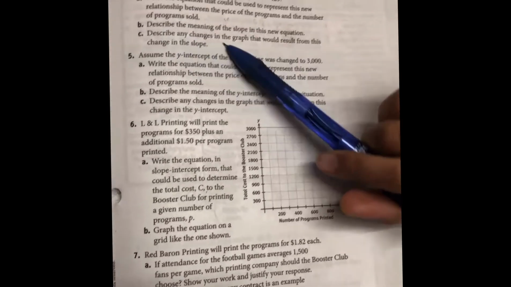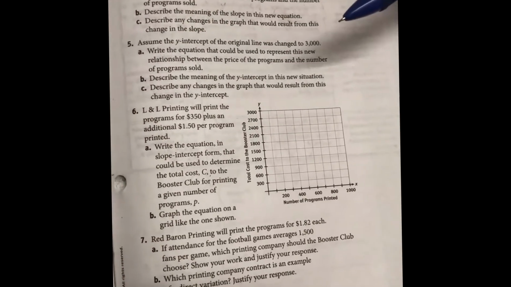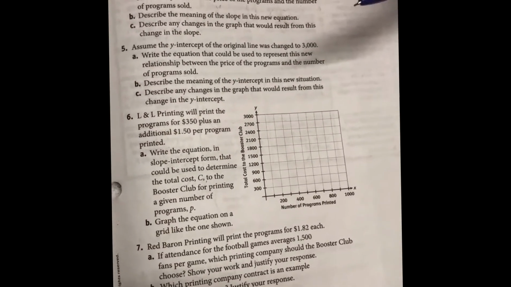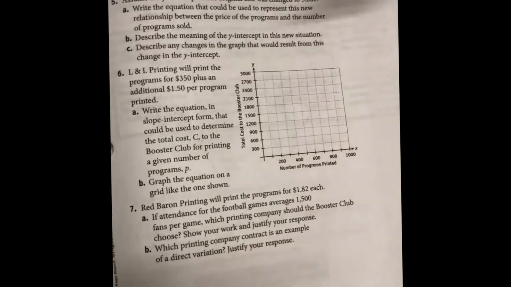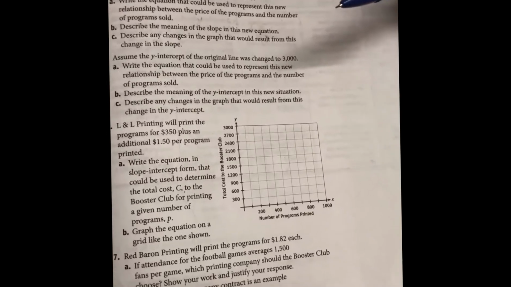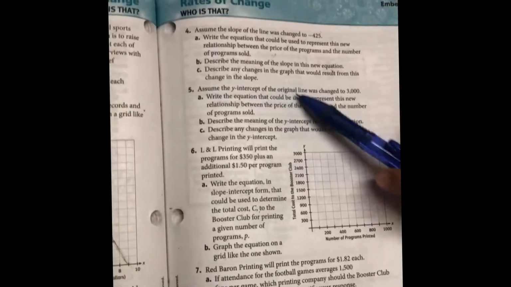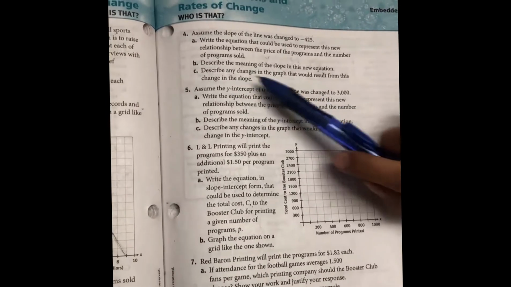So let's go to 4b. 4b says, describe the meaning of the slope in this new equation. So the meaning of the slope would be, for every program price increased by $1, the number of programs sold would decrease by 425. So let's go to 4c. 4c says, describe any changes in the graph that would result from this change in slope.